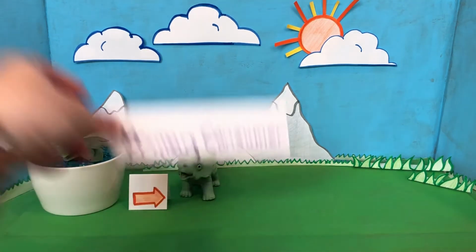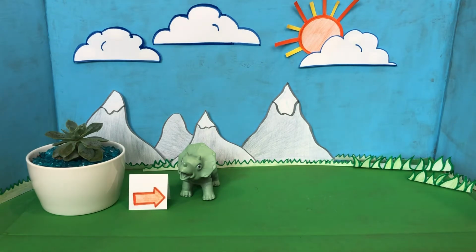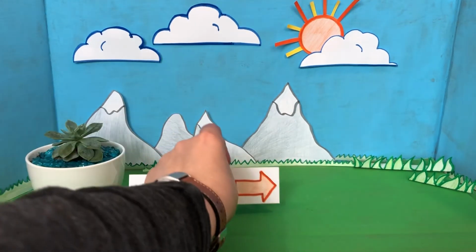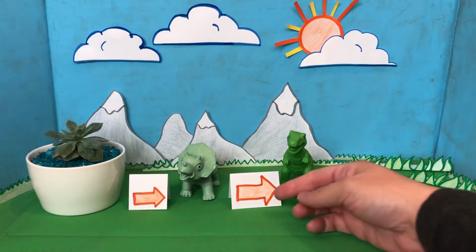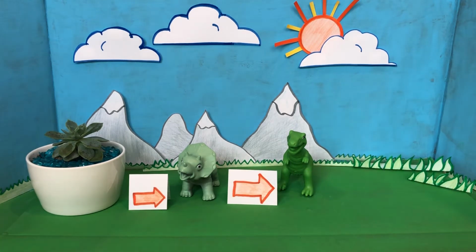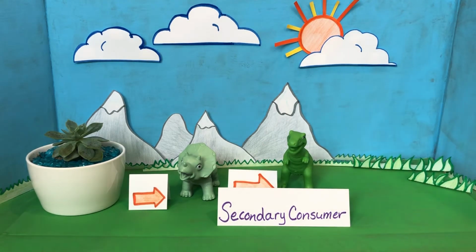Now, it's not all sunshine and roses today for our triceratops friend because he has happened upon a T-Rex. Here's our Tyrannosaurus Rex. And now the energy and the matter that was in that Triceratops has been moved into our T-Rex. This makes the T-Rex a carnivore because he is eating a consumer. It also makes him a secondary consumer. Secondary would be the second level of consumer. So the secondary consumers eat the primary consumers.